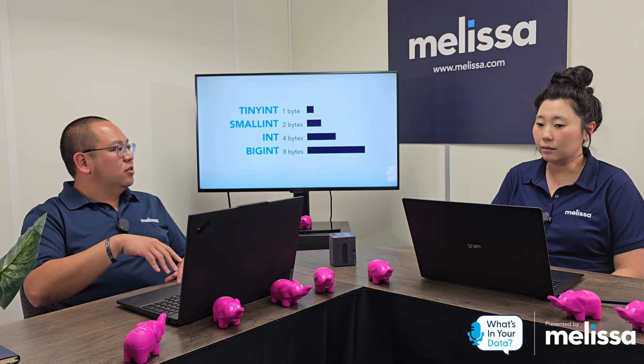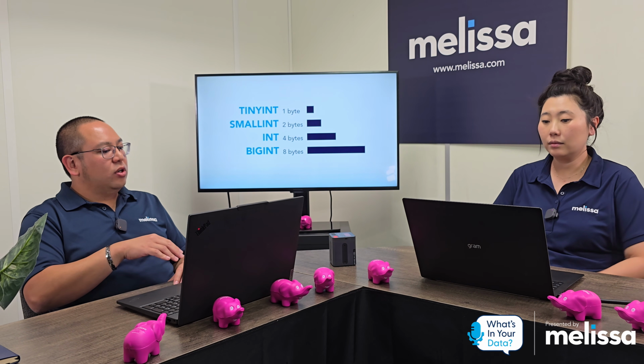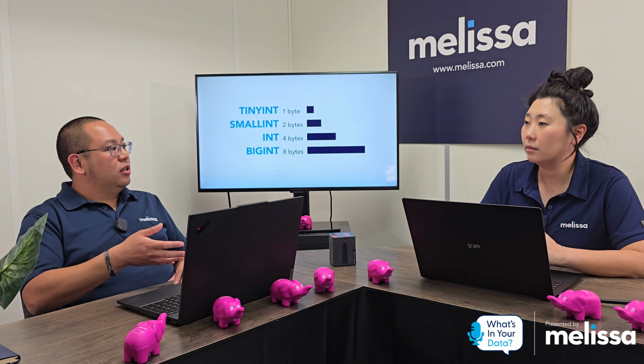The next one is small int. That's 2 bytes worth. The integer is 4 bytes worth. Powers of 2 here. And then big int, which is 8 bytes worth. Each one is just a much bigger measuring cup. Can you put everything in big int? Sure. Is it excessive? You're using 8 bytes to store the number 1 over and over and over. So by knowing your data, you can use the right integer type to store it, and it also helps with data validation. Like a tiny int goes up to a certain range, depending on if it's signed or unsigned.